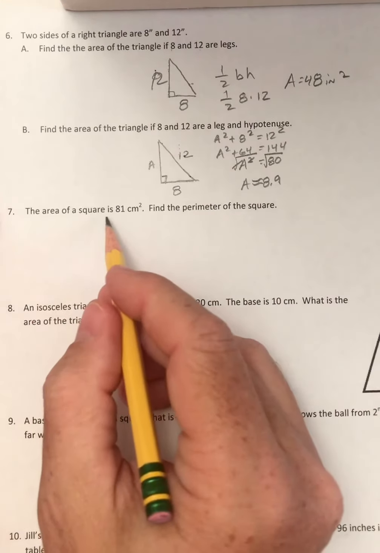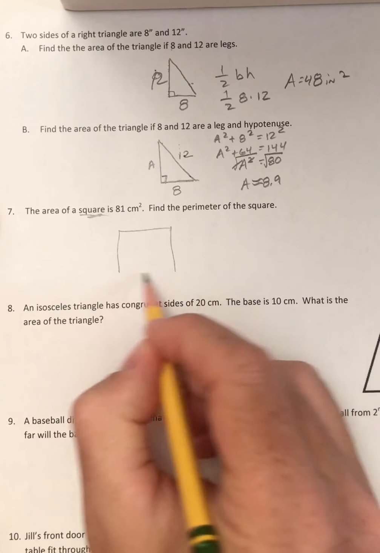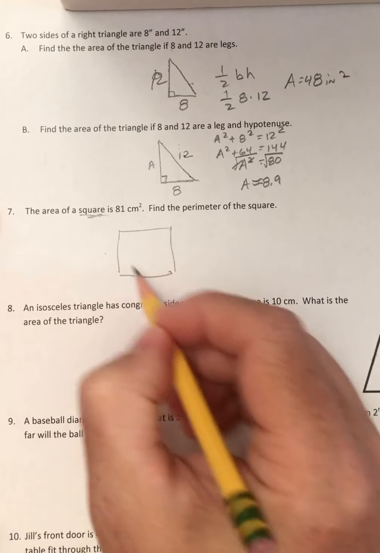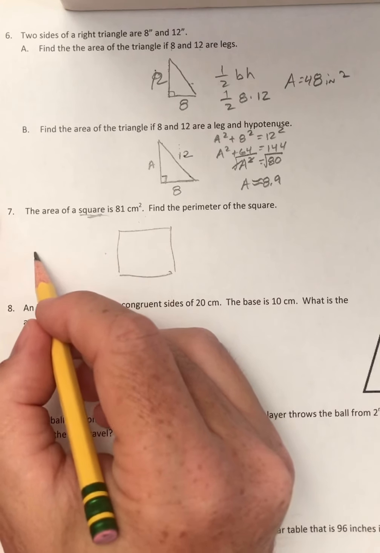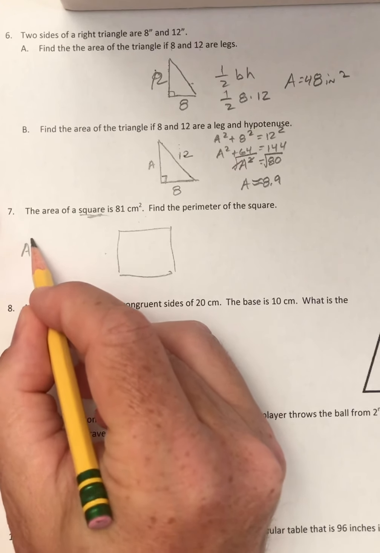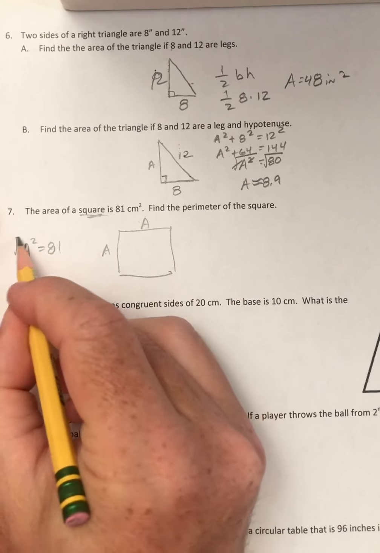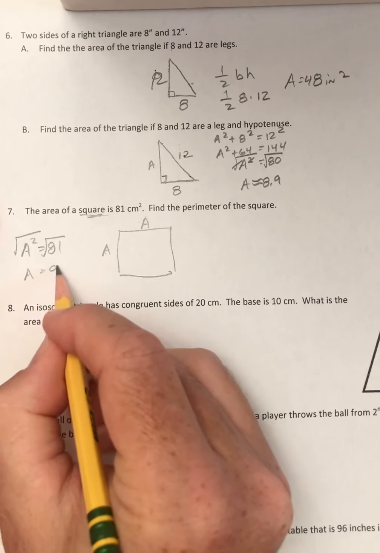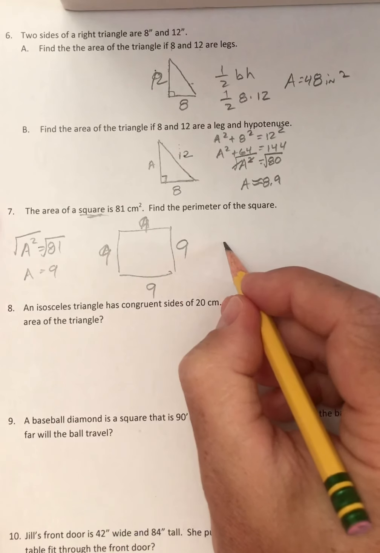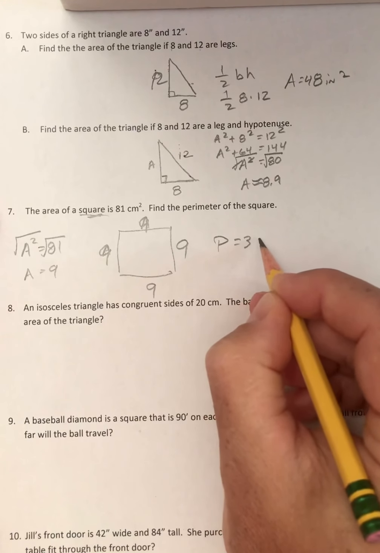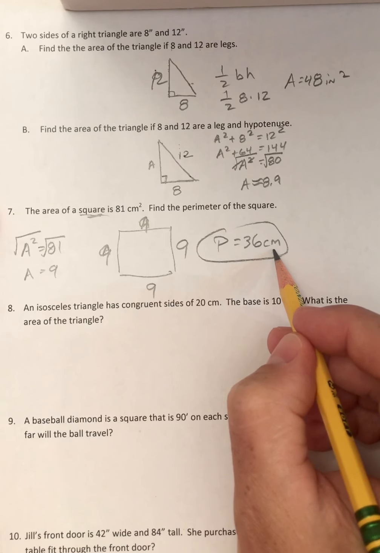All right, 7. The area of a square is 81 centimeters. The key word here is square. So I have a square, and I have a side, and to find the area, that has to be 81. So basically you're saying, what squared equals 81? Well, take the square root of both sides, and that's a equals 9. So each side has to be 9. That makes 9 all around. 4 times 9 is 36. P equals 36 centimeters. Note that is not a square unit because it's a length.